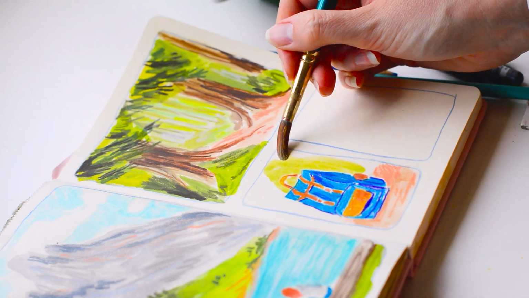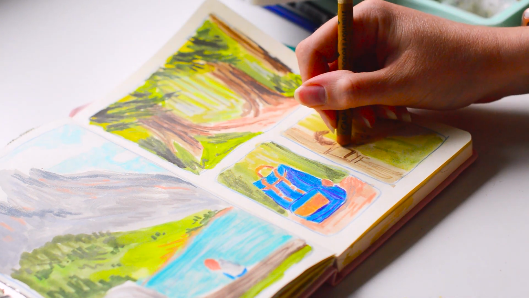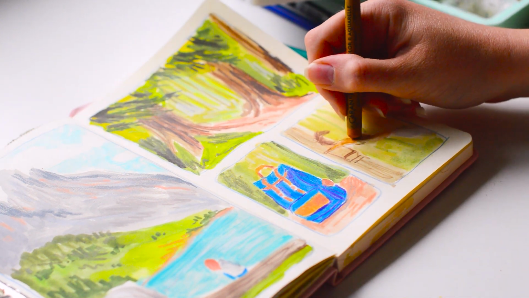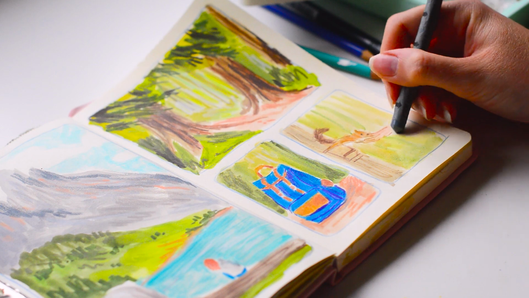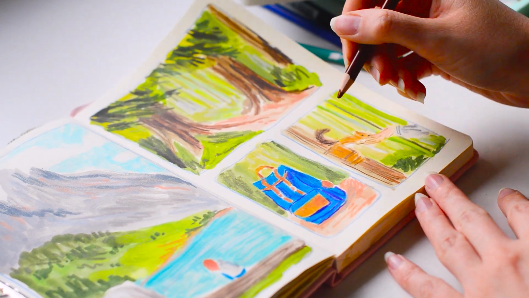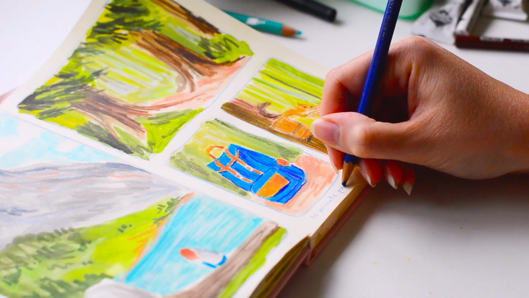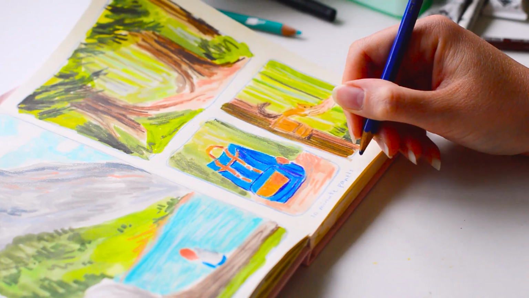In terms of materials, I recommend using gouache, and if you are wanting a little bit more of a challenge, then I recommend doing your panels in 10 minutes each, which is what I did this spread with. Panel spreads are just a really nice way to fill your sketchbook with lots of little views, and a really nice way to show narrative in a different way.